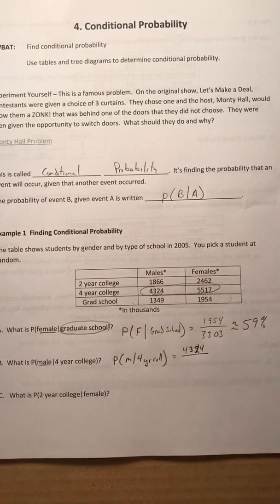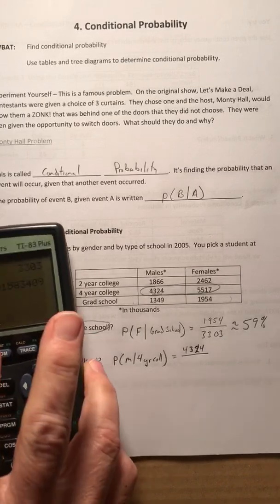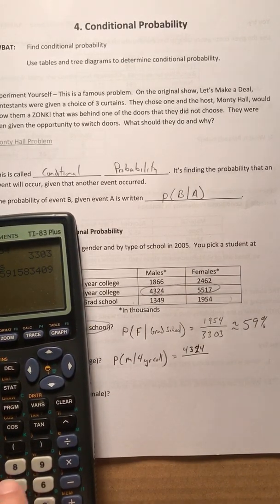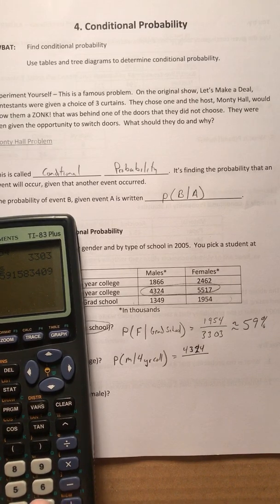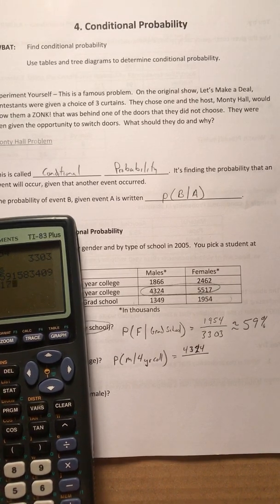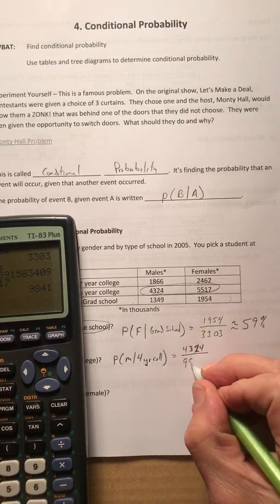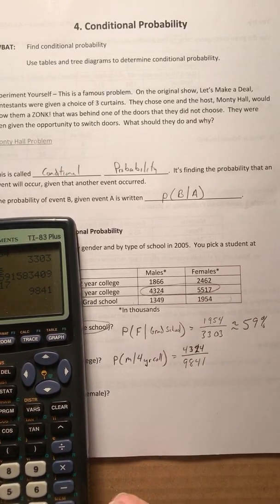So again, we have to add those two together. So adding them together, we have 4,324 plus 5,517, and that gives us 9,841. Now we just have to divide this.